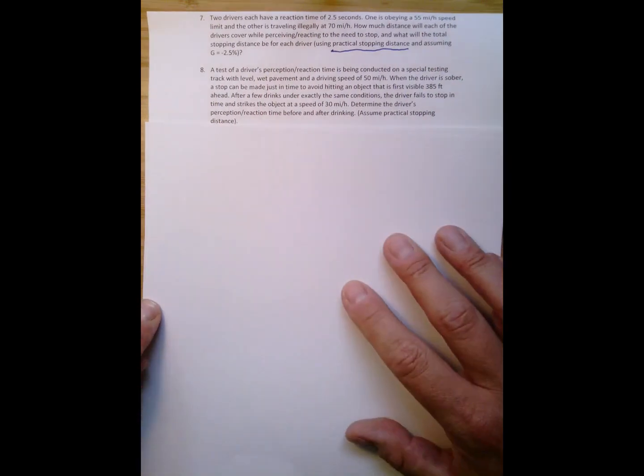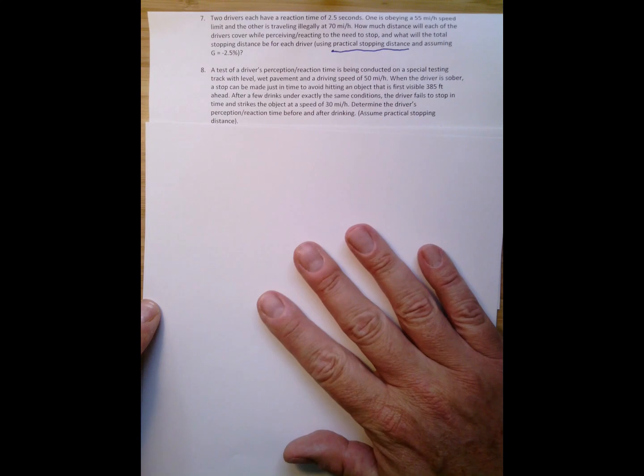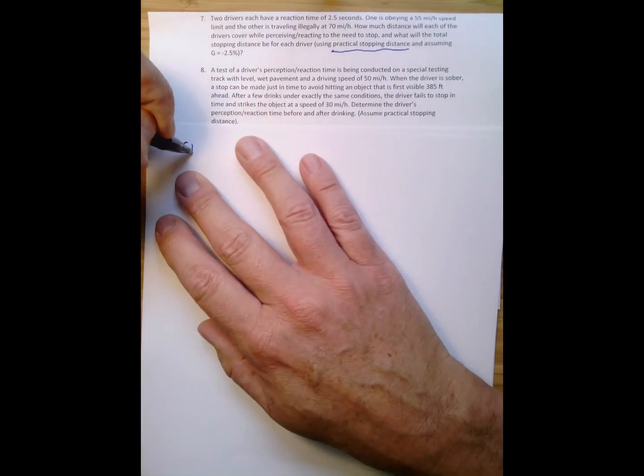Okay, here's another question using practical stopping distance. So we will again use the equation that we used earlier with the AASHTO recommended deceleration rate of 11.2 feet per second squared. And the main goal of this question is to compare from an experiment how well drivers can react when sober and when impaired. So this will just compare the difference in reaction time. So the first example is in the sober case.